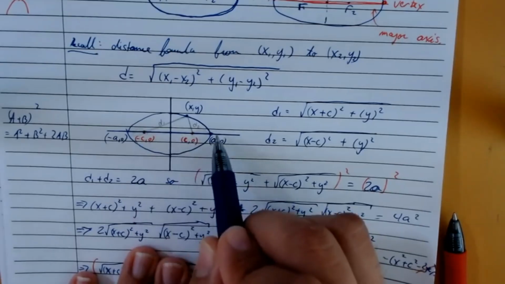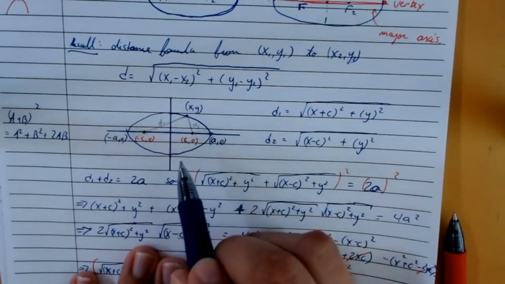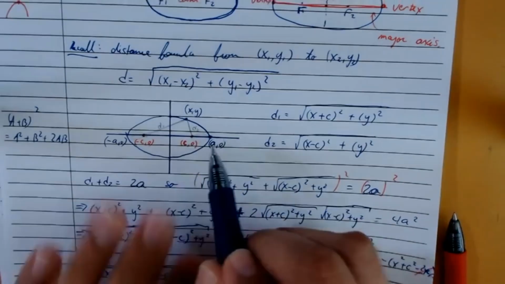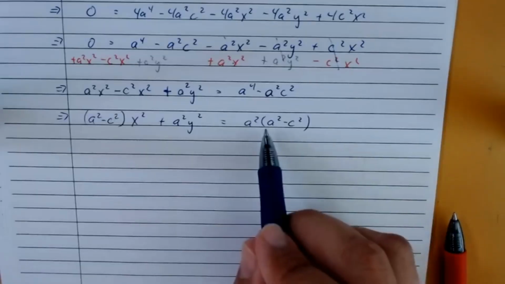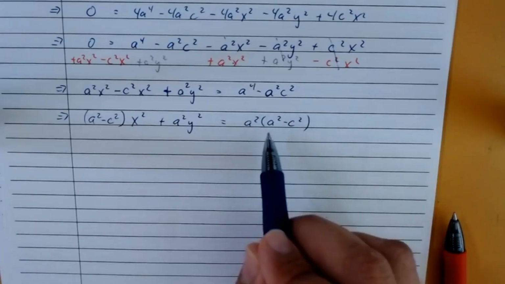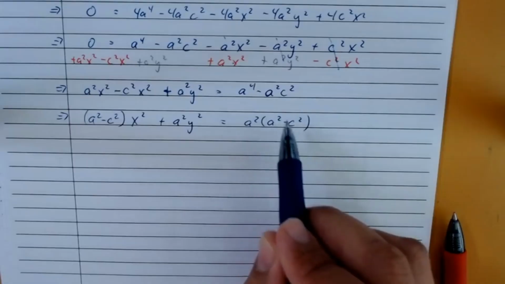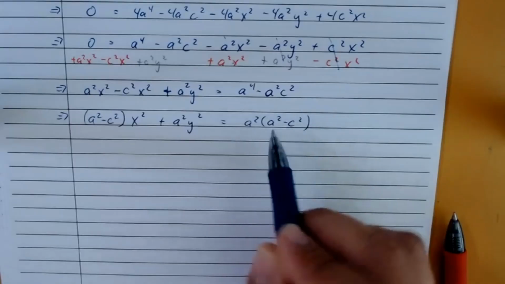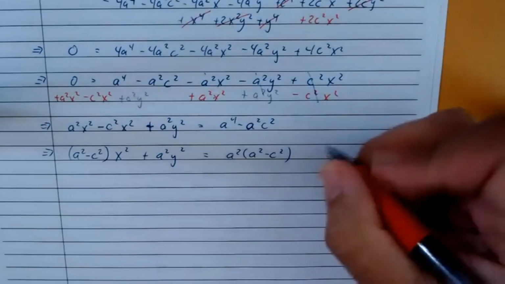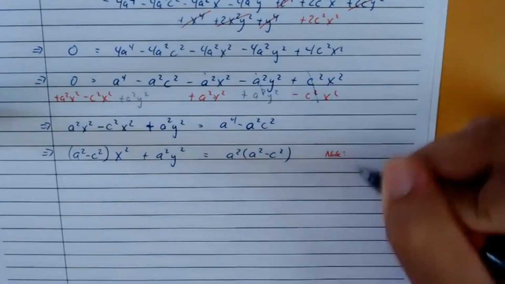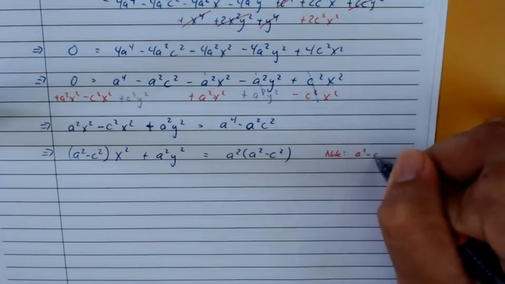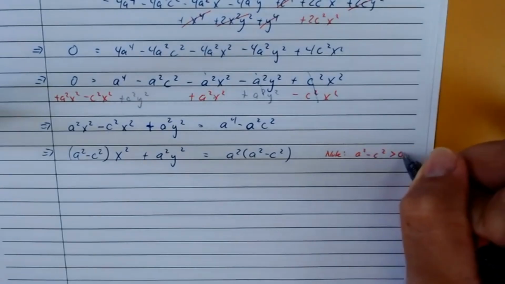Well then that means a squared is bigger than c squared. So that means a squared minus c squared has to be positive. A bigger number minus a smaller number has to give you a positive. So here, note, a squared minus c squared we know will be positive.